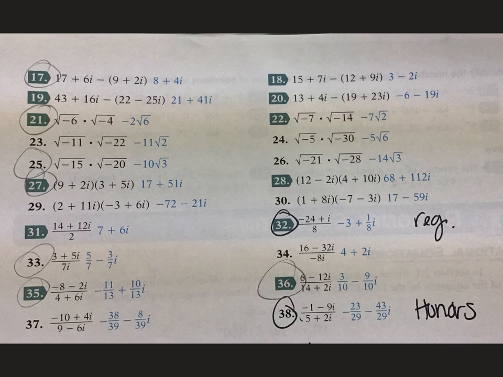21, I told you guys to do those incorrectly. Oh, no. So they should all technically be negatives of what you got. But you should have gotten this, 2 times the square root of 6. Liana, you would have the square root of 24. 22 is negative 7 square root of 2. Or whatever the square root of 7 times 14 is.